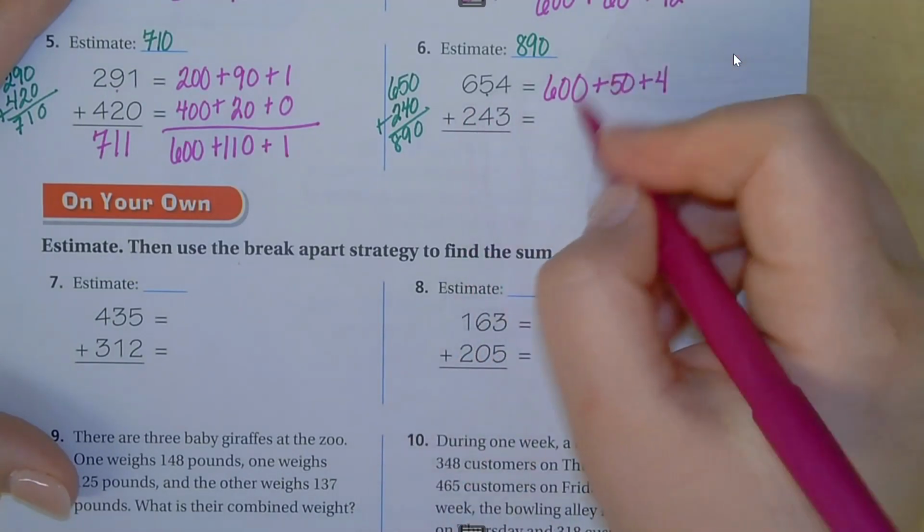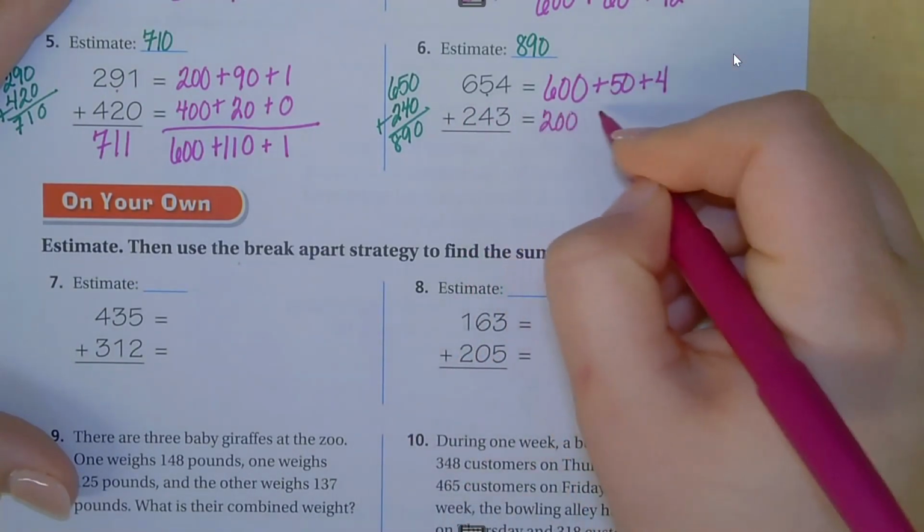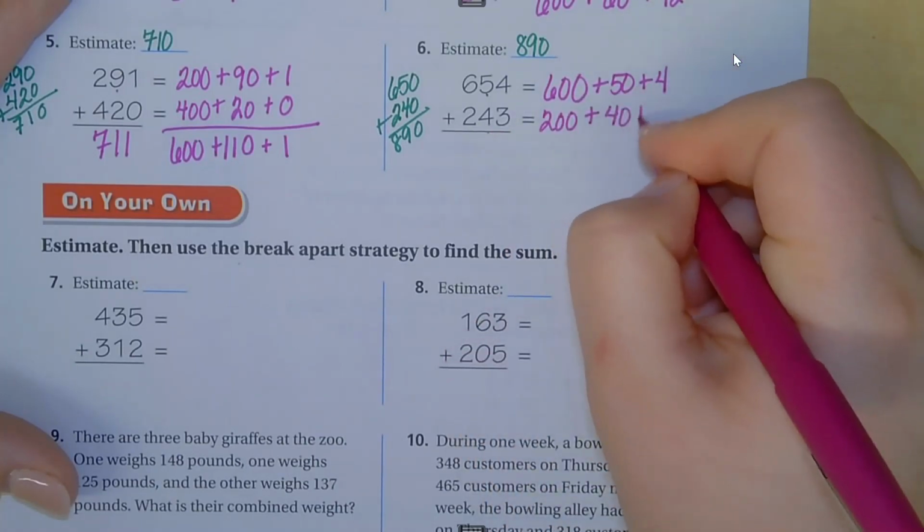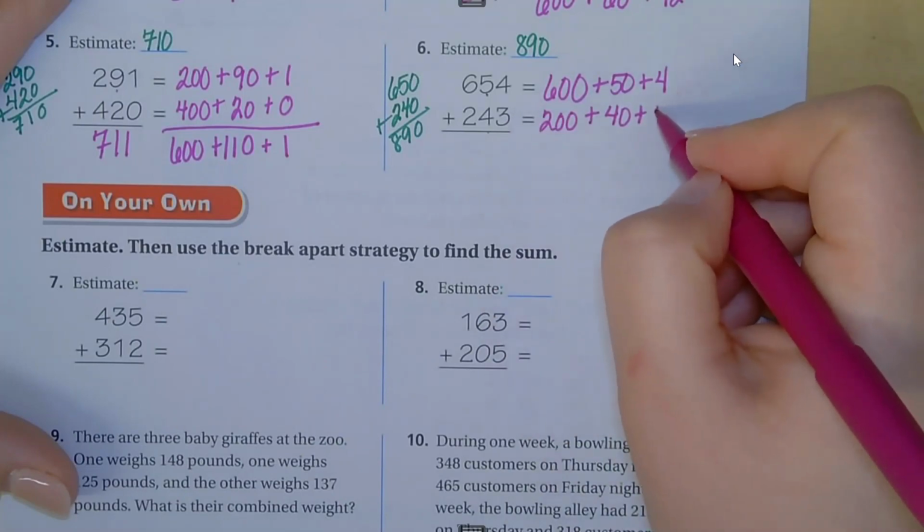I have a 2 in my hundreds place, which is 200. Plus a 4 in my tens place, which is 40. Plus a 3 in my ones place, which is 3.